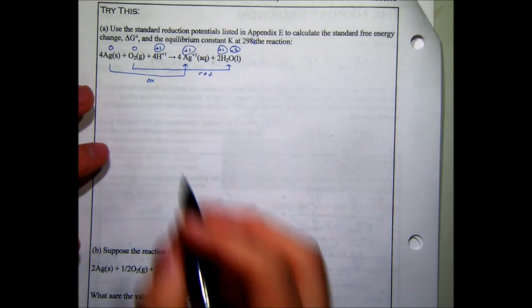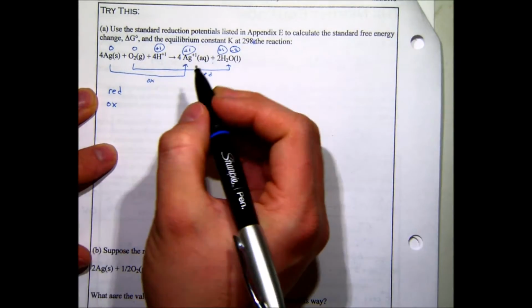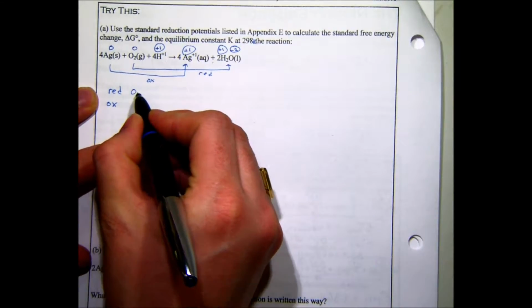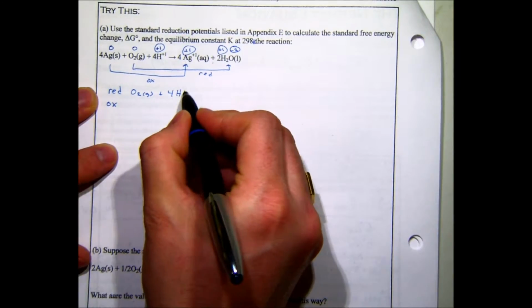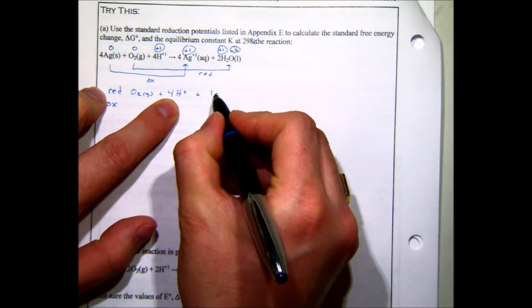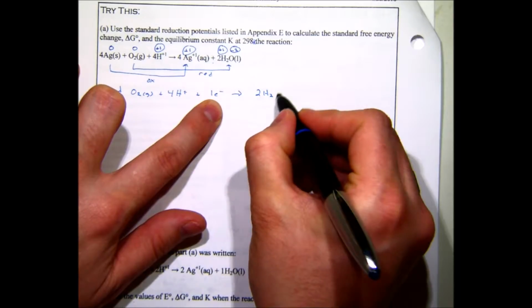So now we write out our reduction and our oxidation. Our reduction is O2 gas plus 4H plus, which I have to include because I'm going to use water, and it's still got to be balanced, plus 1 electron produces 2H2O.